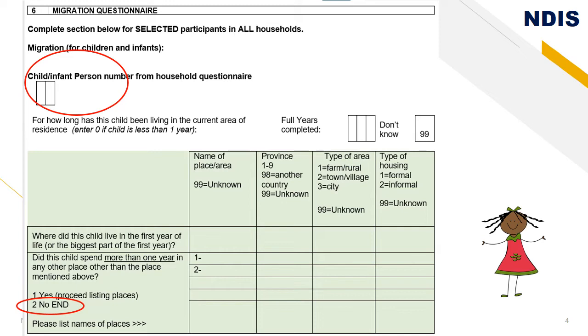You enter 0 if a child has been living in the current residence less than a year. If it's longer than 1 year, you enter the number of full years completed. You enter 99 for don't know. 99 is the option for all questions if the answer is not known by the respondent.